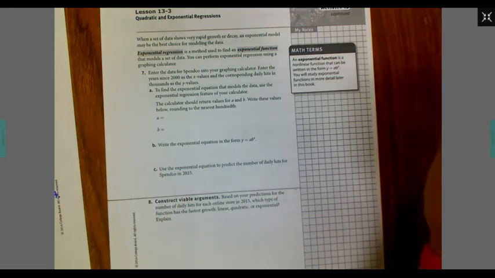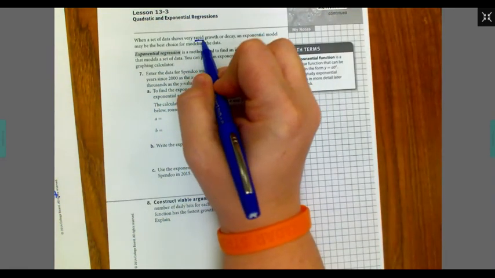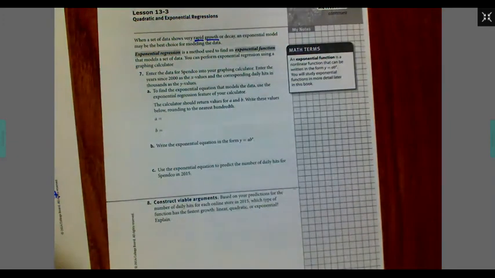Section 4 covers question number 7 only. When a set of data shows very rapid growth or decay, an exponential model may be the best choice for modeling the data. Rapid growth. Exponential regression is a method used to find the exponential function that models a set of data. You can perform exponential regression using a graphing calculator.